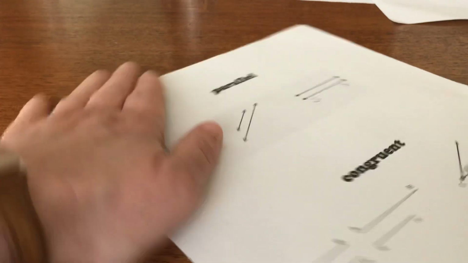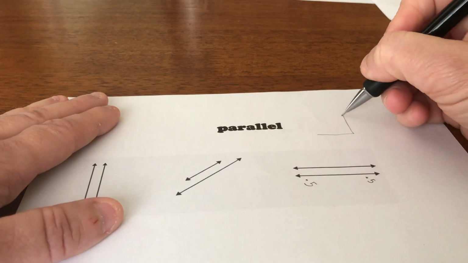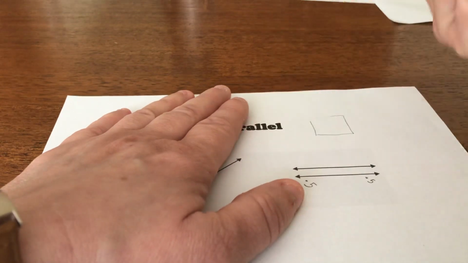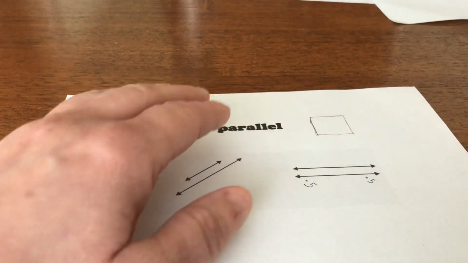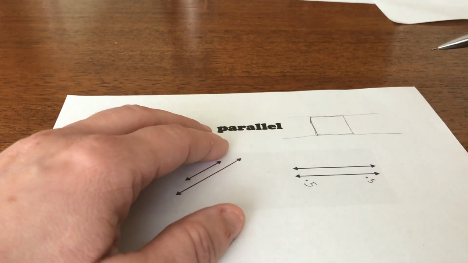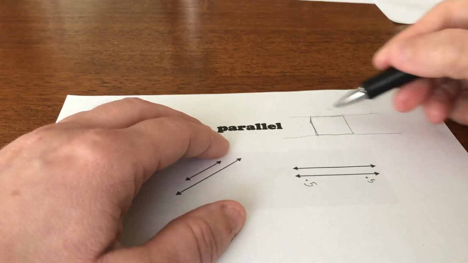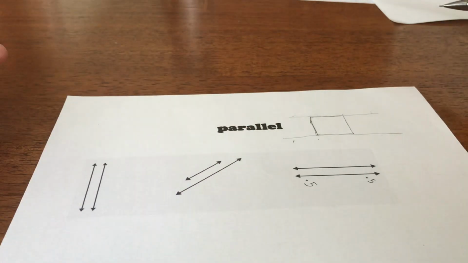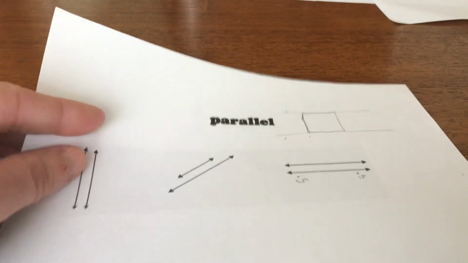Those are parallel lines. If I draw a makeshift square here, that's not very good. And I continue the lines of my square, these are also parallel lines. They will never touch. They will always be the same distance across from each other if I continue the lines forever, okay? So sometimes quadrilaterals have parallel lines.